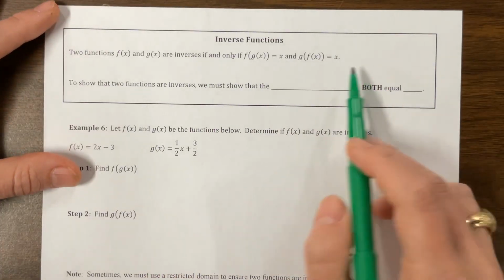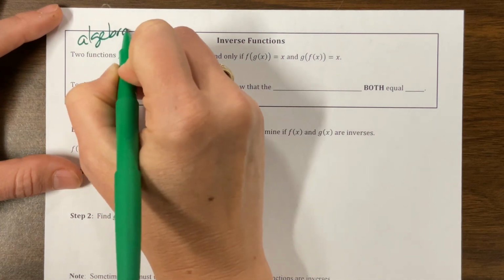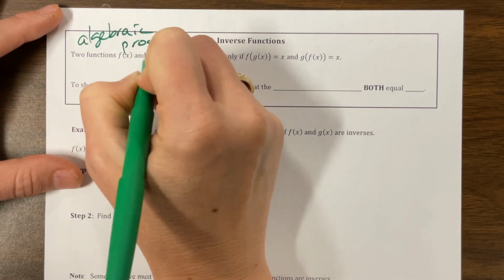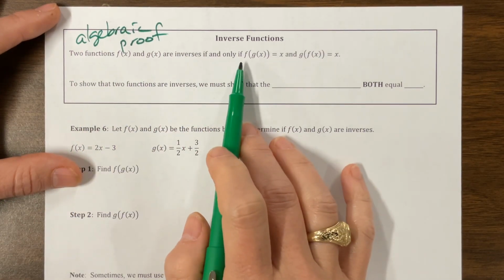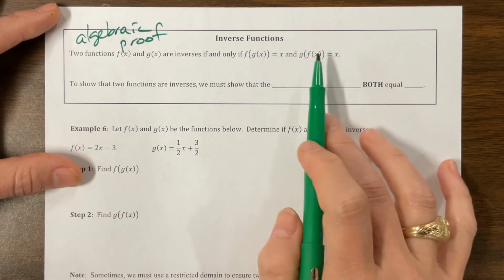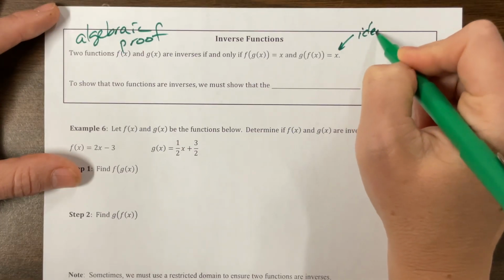Okay, so now this is the algebraic. This is what we need for an algebraic proof. That if two functions are inverses, then f of g of x equals x and g of f of x equals x. This is known as the identity function.